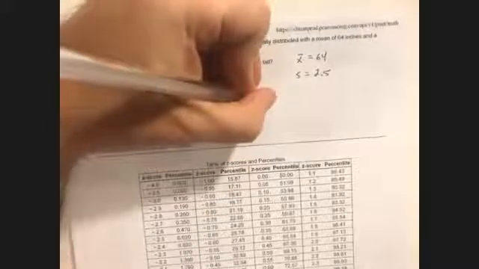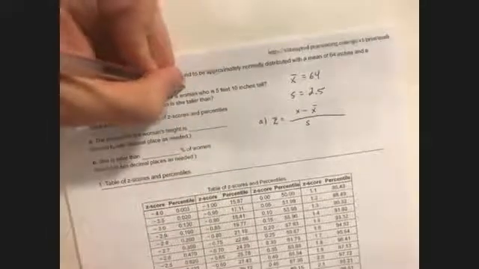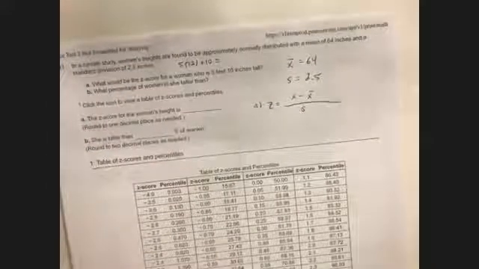Z-score, okay. For part A, I need to do x minus x bar over s. The problem here is that 5 foot 10 inches needs to be converted. There are 12 inches in a foot, so we convert the feet.